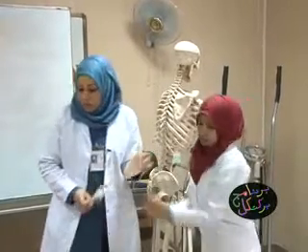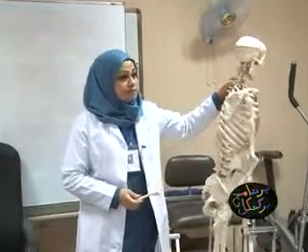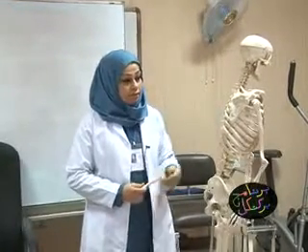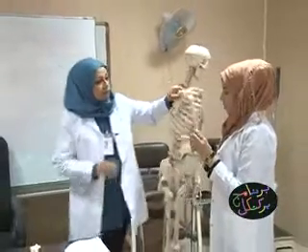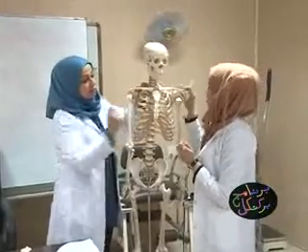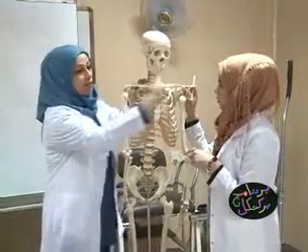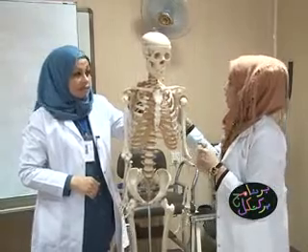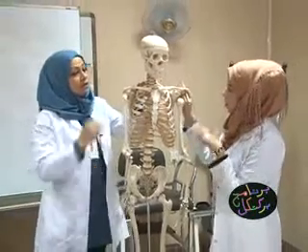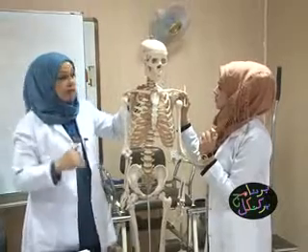Who can repeat after me about the clavicle bone? The clavicle: there are two bones, left and right, present in the upper part of the chest, in a horizontal position, at the root of the neck, superior to the first rib.